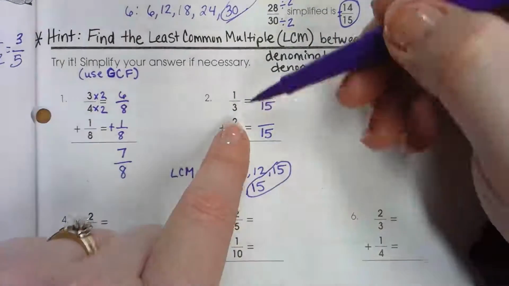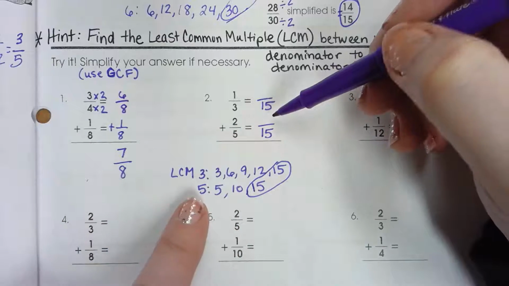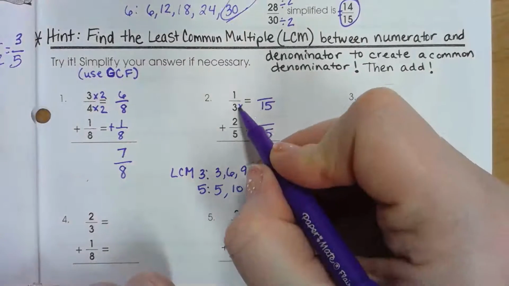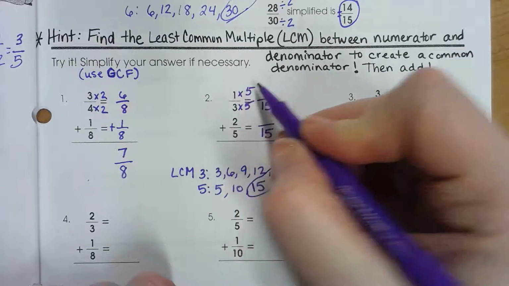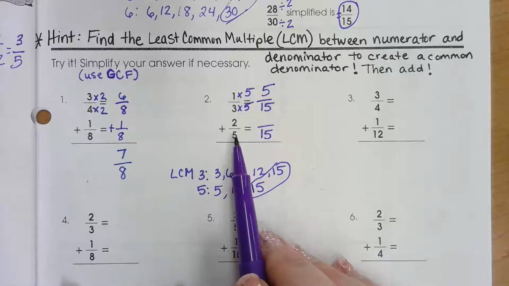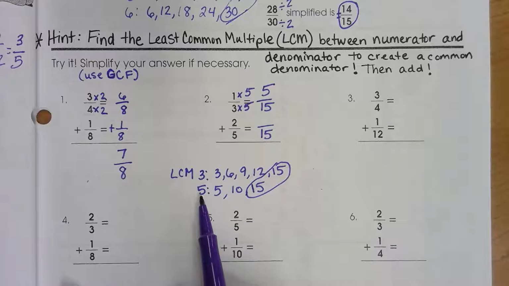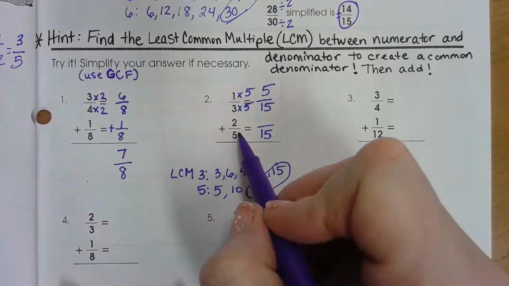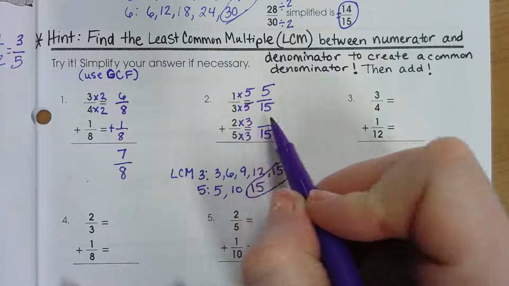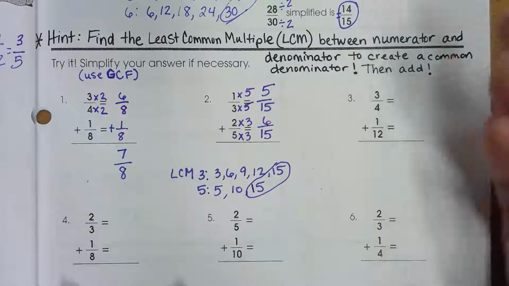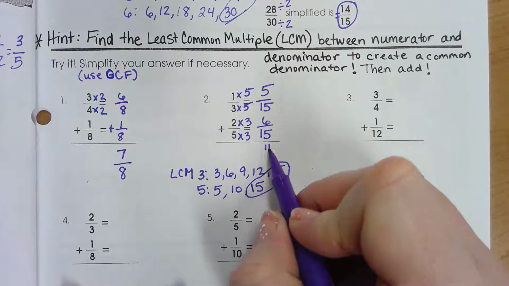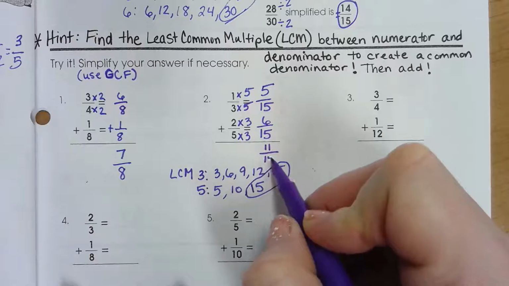Okay? So we have 3 times what gets me the 15? Well, let's count. 3 times 1, 2, 3, 4, 5. I multiply by 5 to get the 15, which means my numerator gets multiplied by 5. So 1 times 5 is 5. Same for the other denominator. 5 times what is 15? 5 times 1, 2, 3. So 5 times 3 is 15. Multiply that numerator of 2 by 3. 2 times 3 is 6. Now I can add. Add my numerators. 5 plus 6 is 11. Keep my denominator of 15.